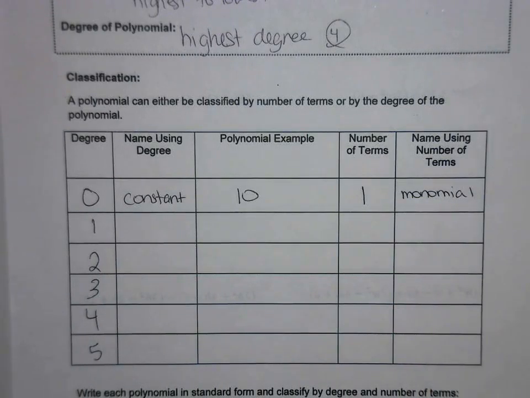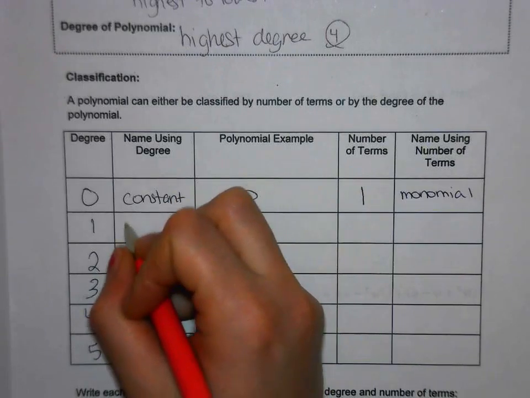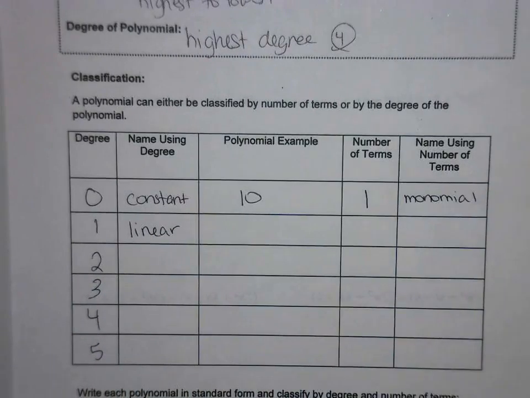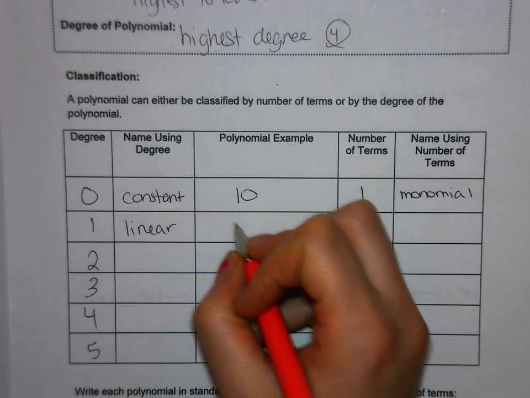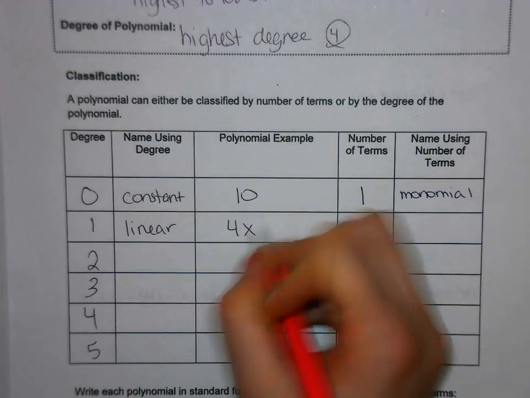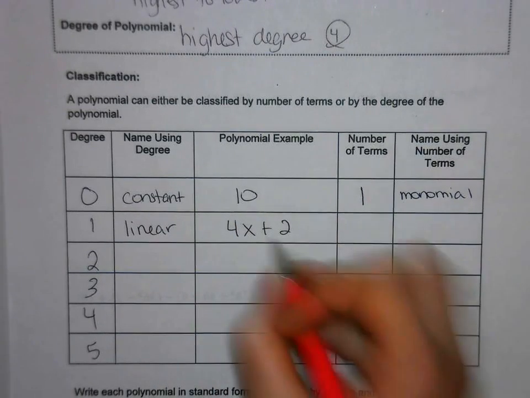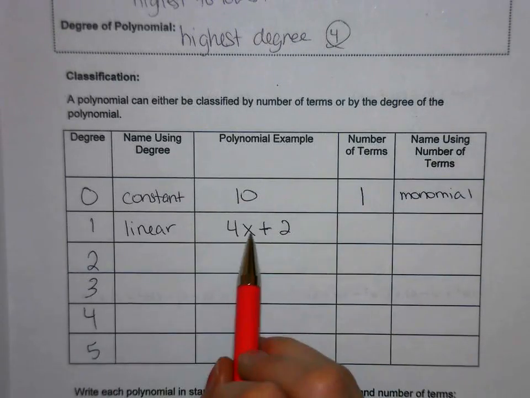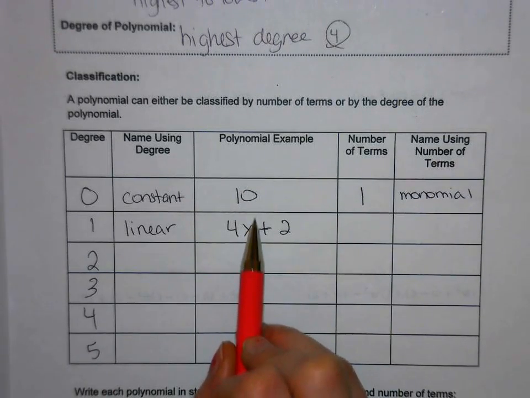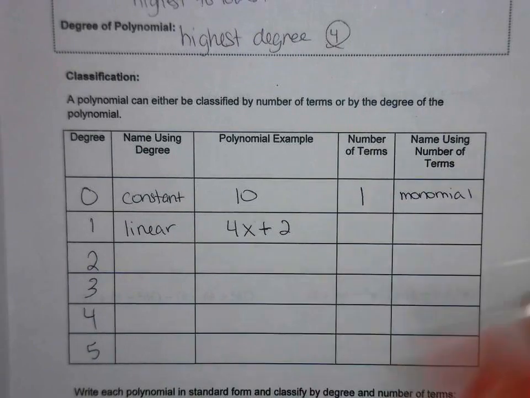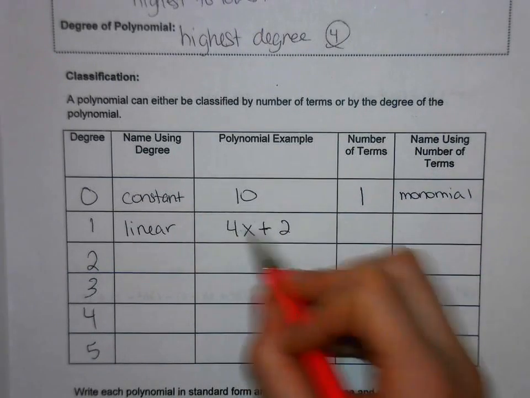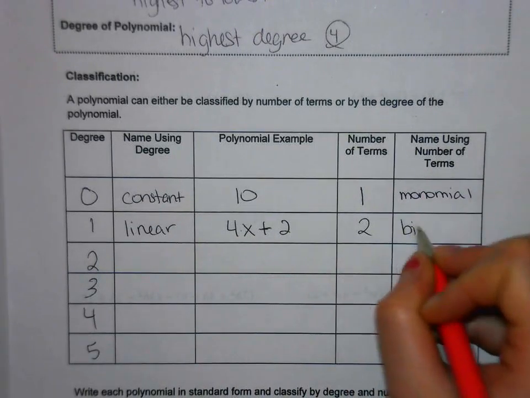A linear degree has a degree of 1. For instance, it'd be 4x plus 2. The reason why this is linear is our highest degree is this 1 up here. That's invisible, so it's the degree of 1. Number of terms, we have 2 terms, so it's a binomial.